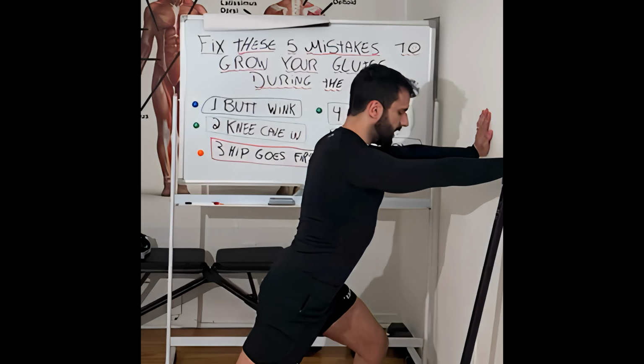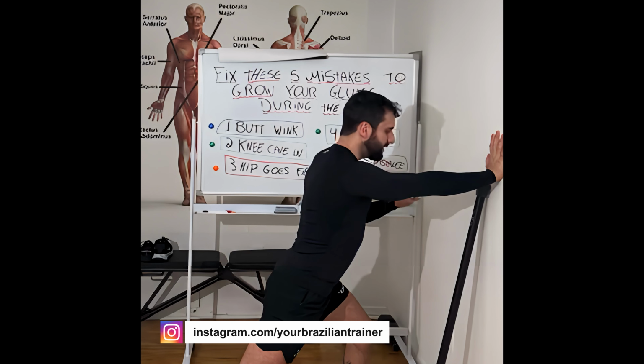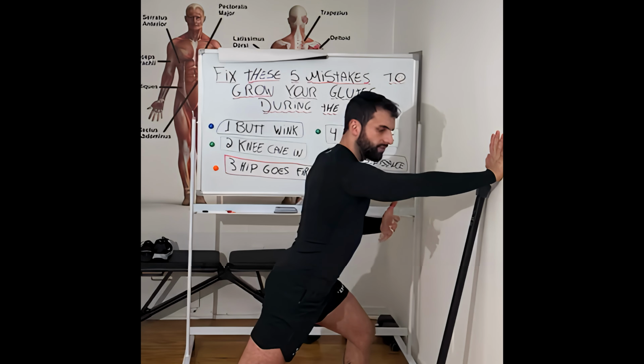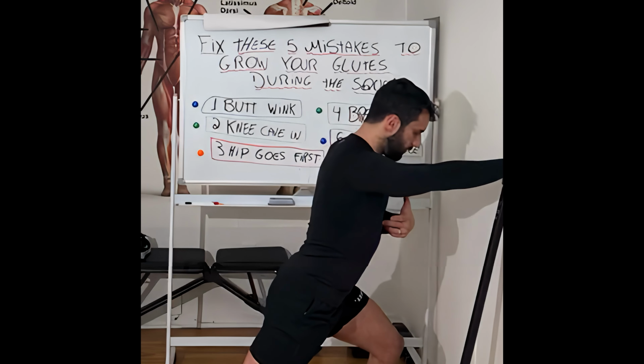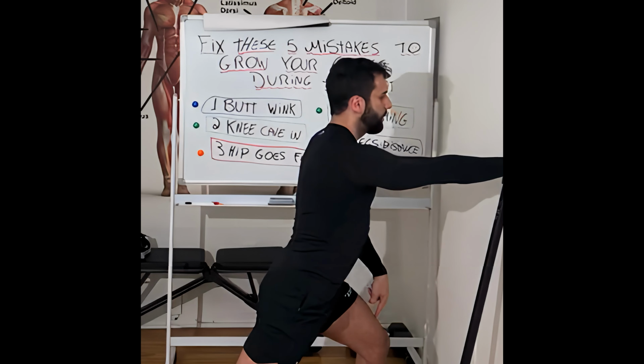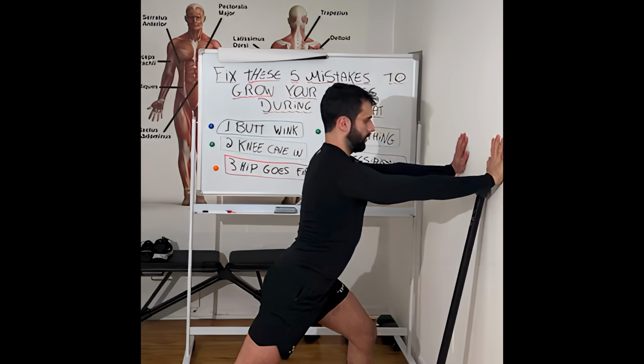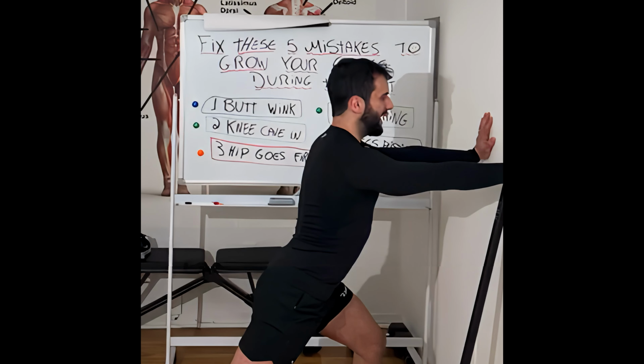If you feel a lot of tension on your calf, don't try to stretch more. Just control your breathing. When you feel that you released the tension on your calves, then you try to go even more, okay? You can do that by increasing the distance between the legs and by bending your front knee, but don't get your heel off the ground.